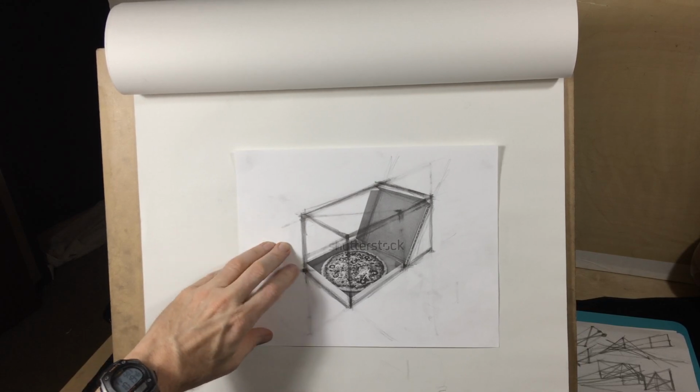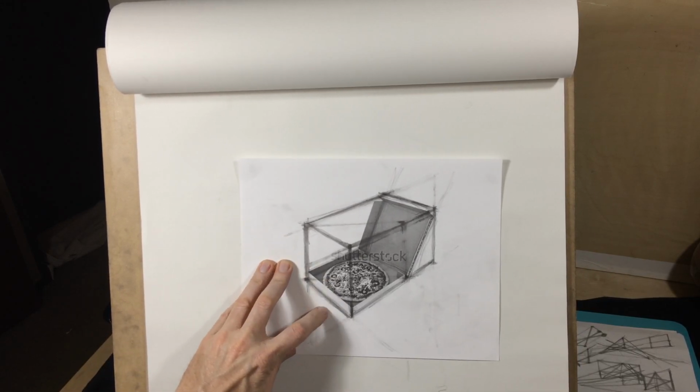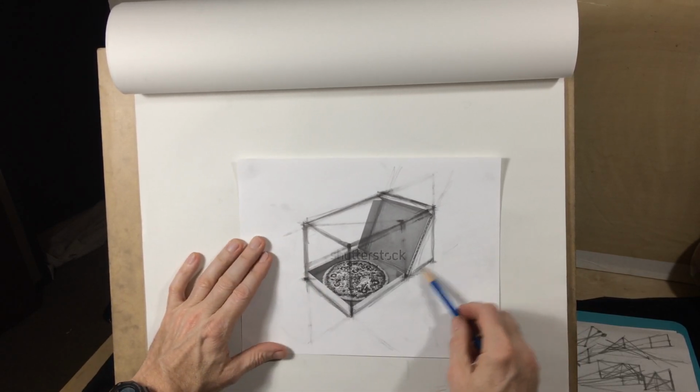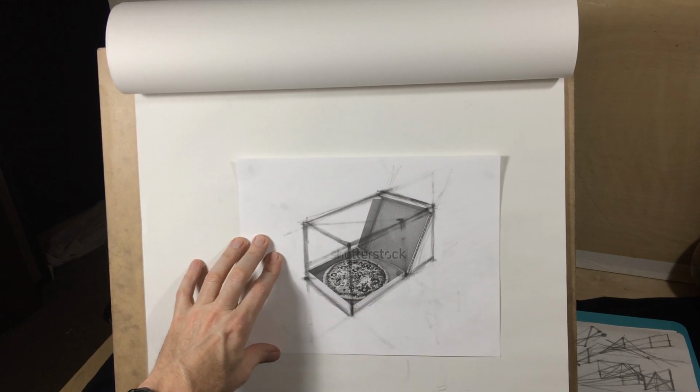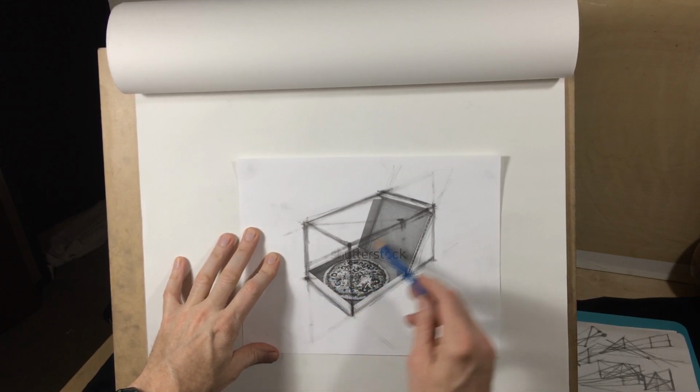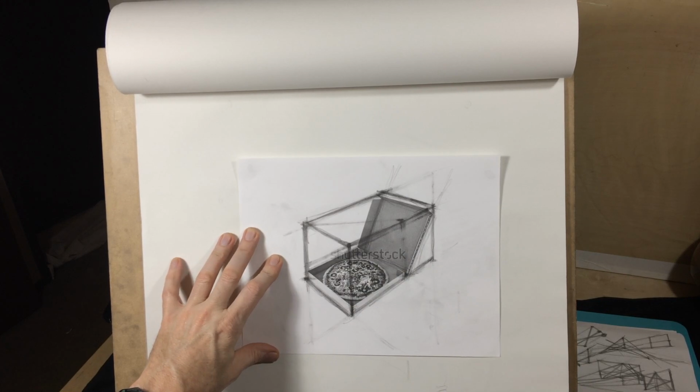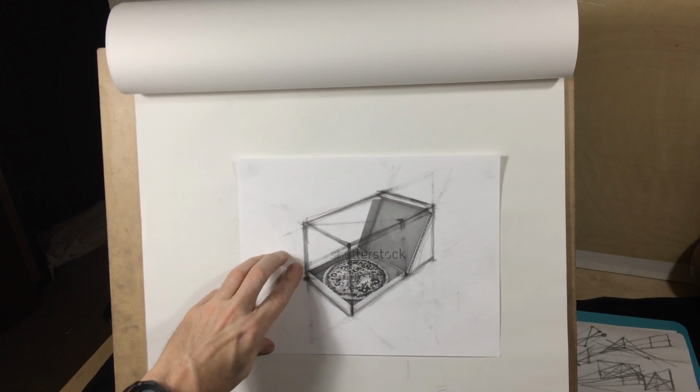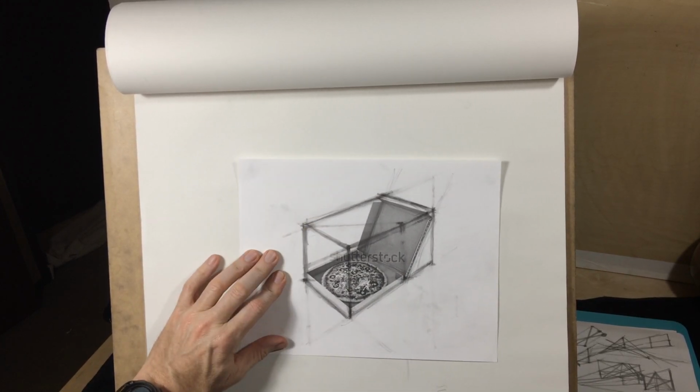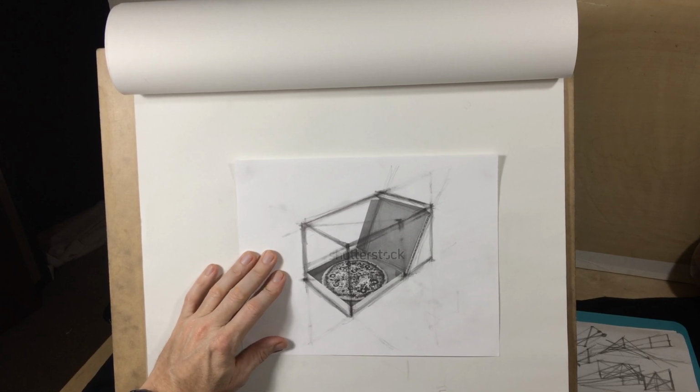Check it out. Find other objects. See if you can sort of construct a box around them. Play with that idea of temporarily transforming something from a horizontal to a vertical to help find the angles, and have fun.